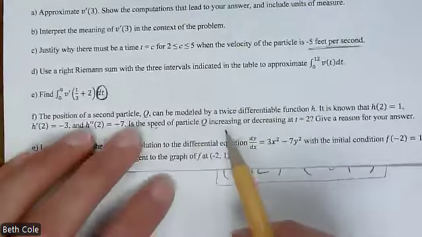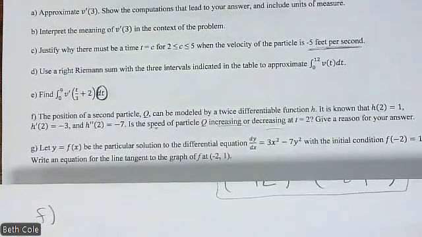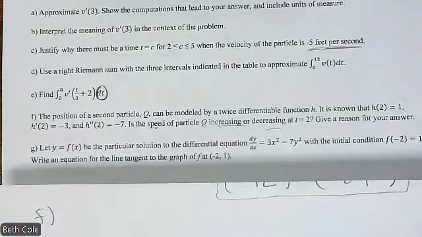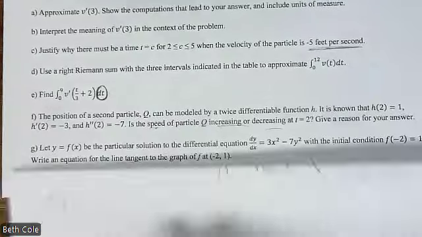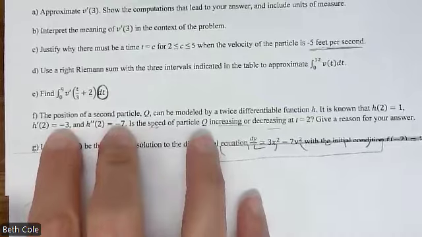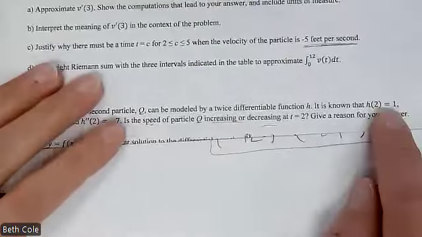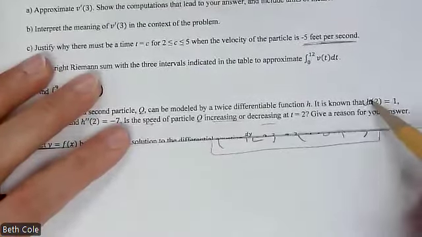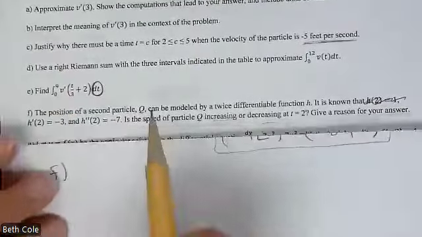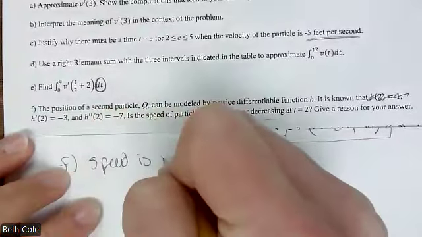Is the speed of the particle increasing or decreasing? How do you tell speeding up or slowing down? If what has the same sign? You look at velocity and acceleration. If they have the same sign, what does that mean? Speeding up. If they're opposite signs, slowing down. So this piece of information is extra. You don't need that. So we are going to say speed is increasing.